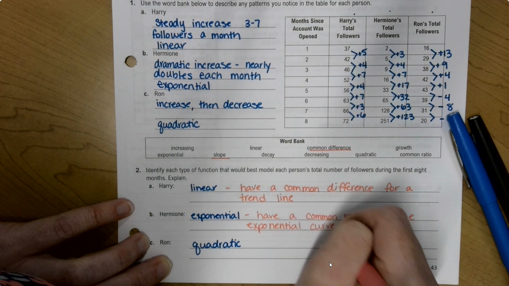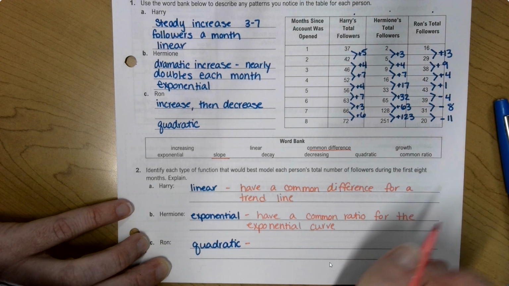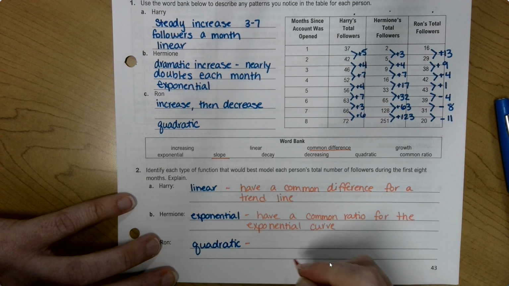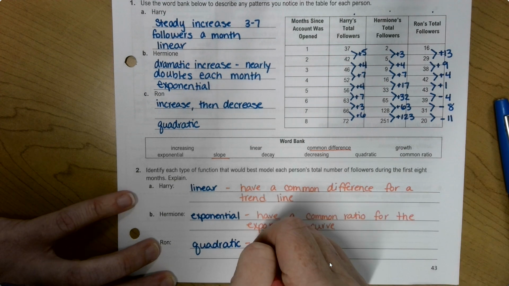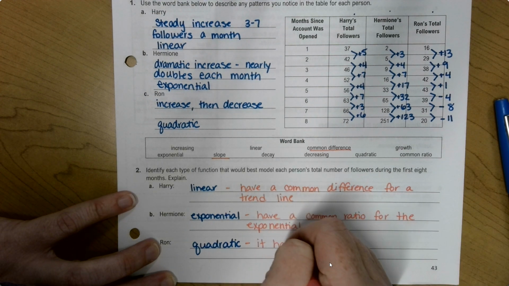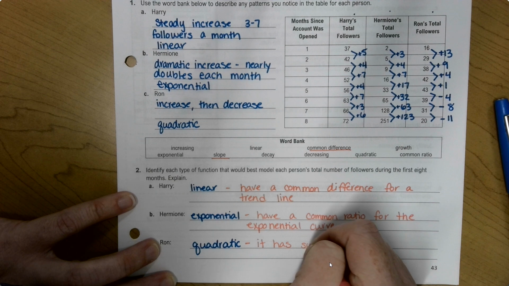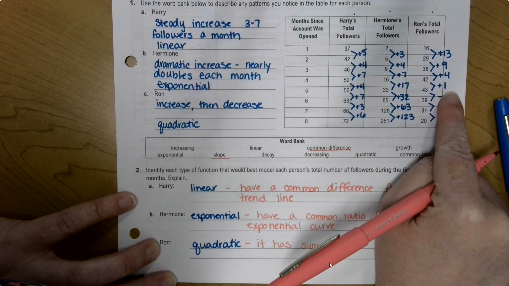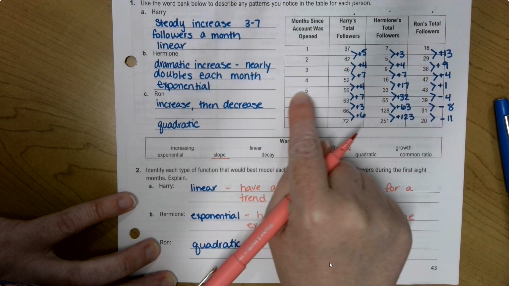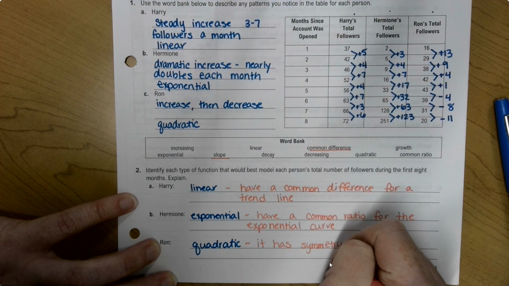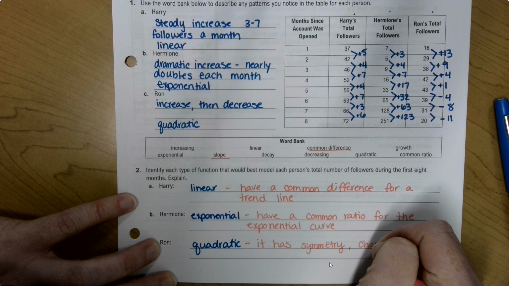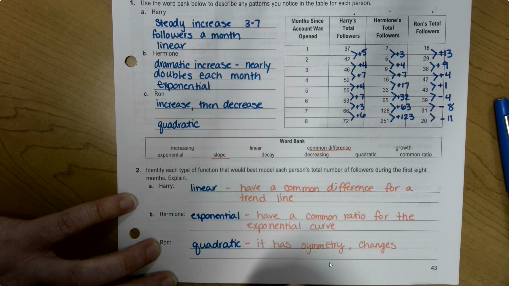And then poor Ron with his increase and decrease. The quadratic function, we can see it has symmetry. We could say the axis of symmetry would be at about month 5. So it has some symmetry, and it changes direction. So quadratic's going to fit this the best.